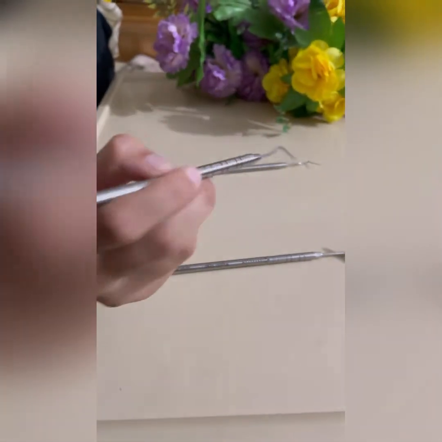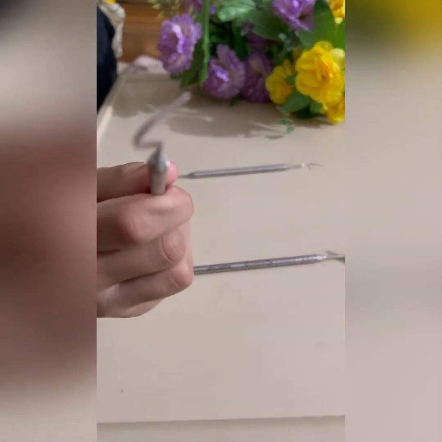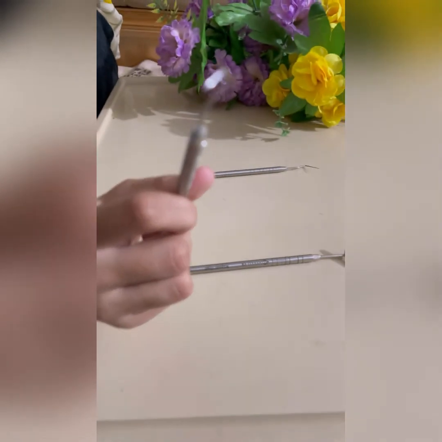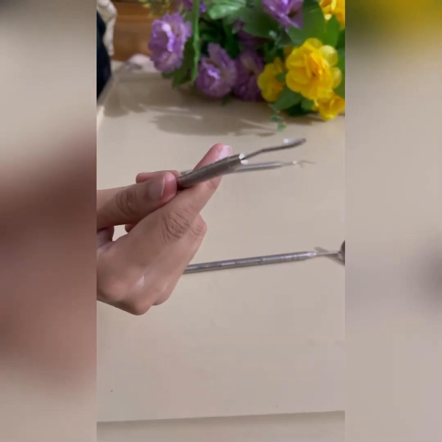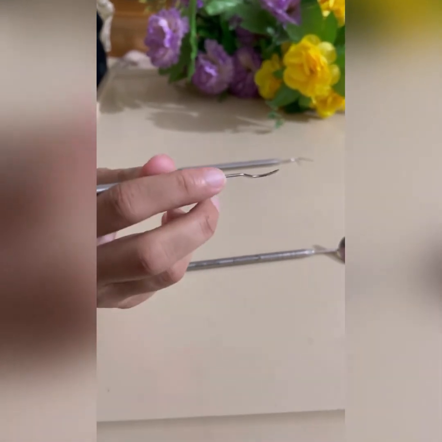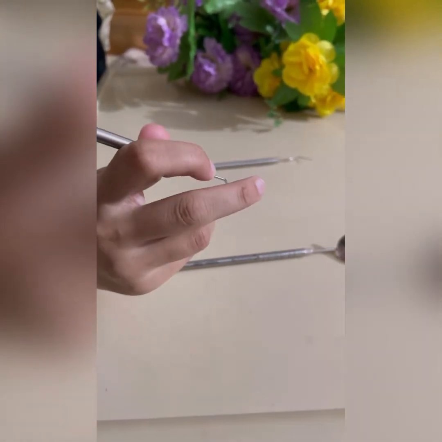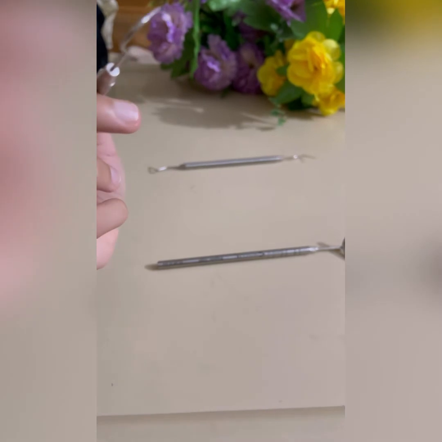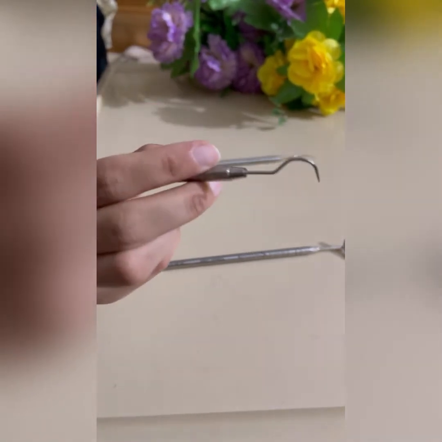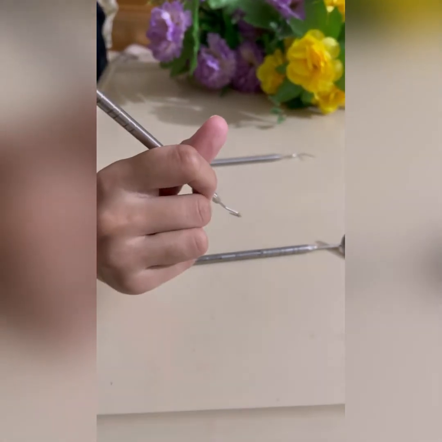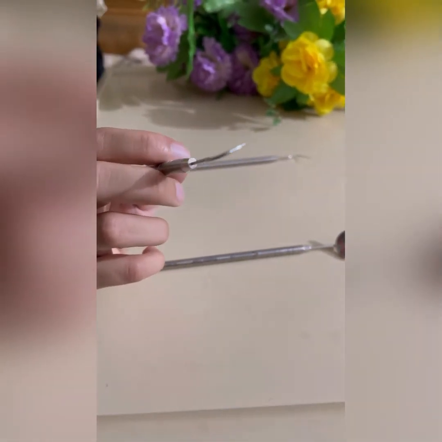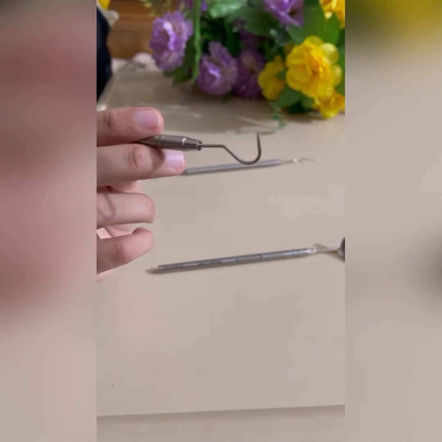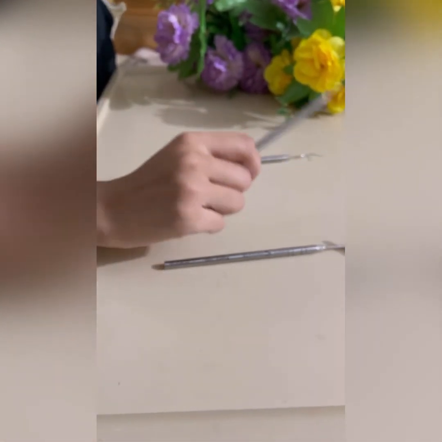This is an explorer, and the explorer is used to detect decayed tooth, calculus and plaque. For example, it is sickle shaped mainly. If we touch this side of the explorer on the tooth surface and the surface is smooth, it means there is no cavitation, no decay, only stains are present on the tooth surface, which occur due to many reasons.